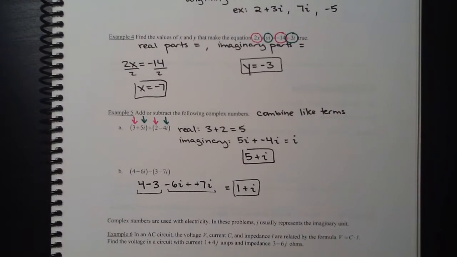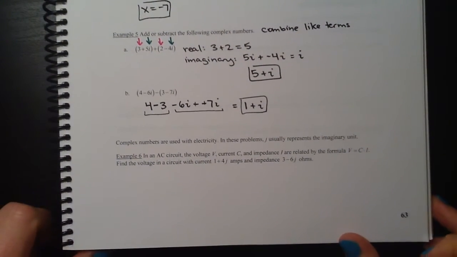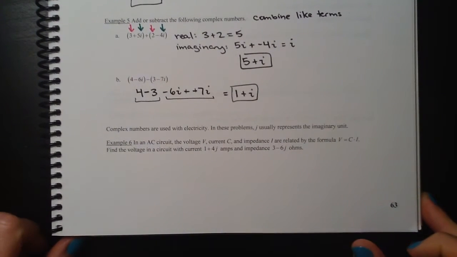Okay, so that's addition and subtraction. Pretty straightforward, works the same way that combining like terms with variables does. With this one, we are going to look at a multiplication example. Okay, so it's kind of in the form of a story problem here.